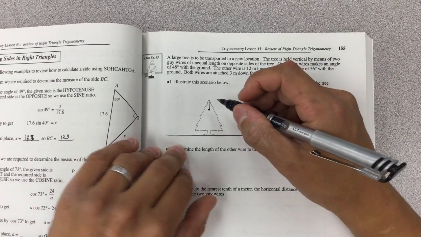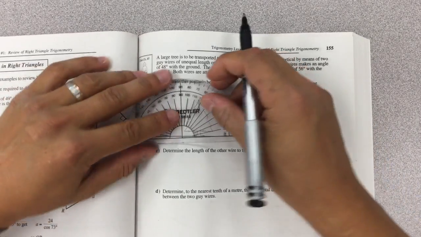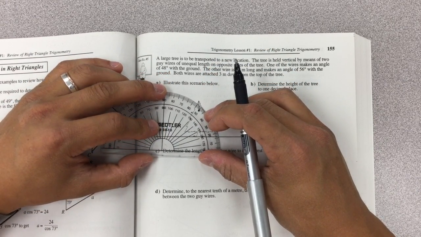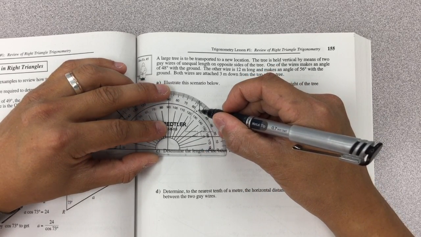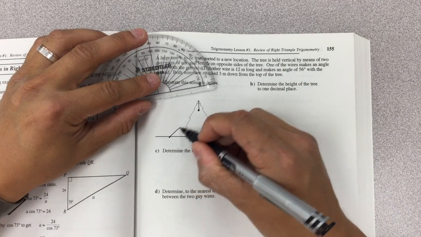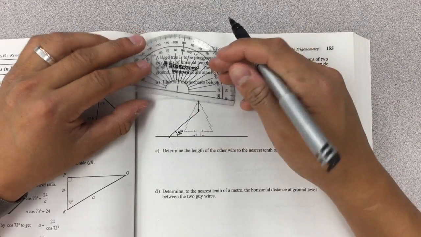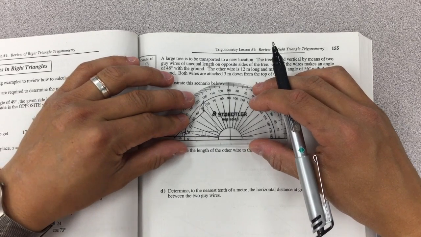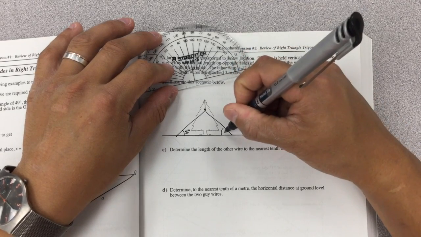We have one that makes an angle of 56 degrees. And for this example, a protractor is nice. So 56 degrees. So let's say that's 56 degrees here. And another one that makes an angle of 48 degrees, like that.